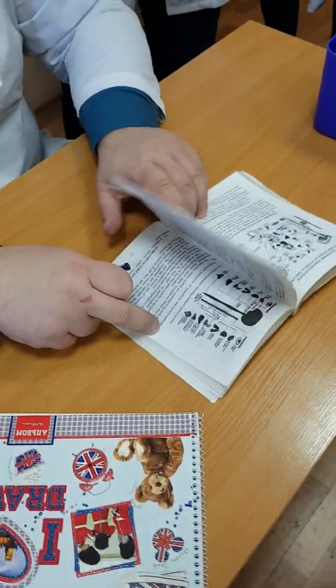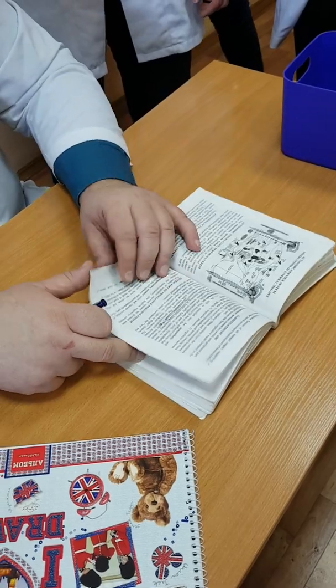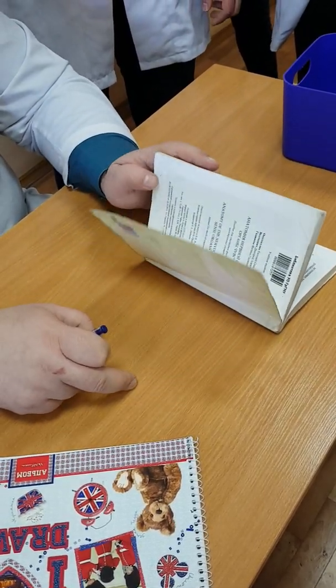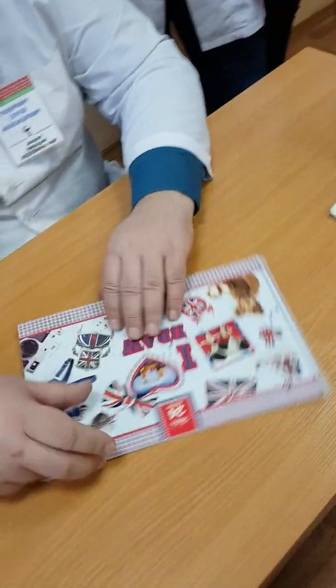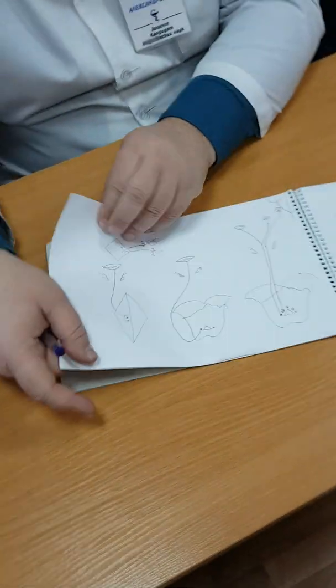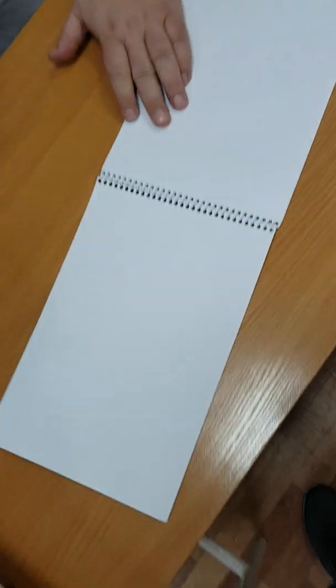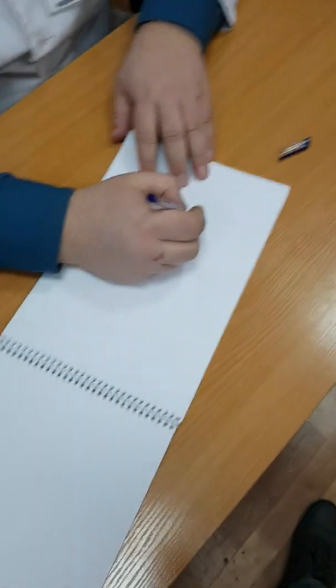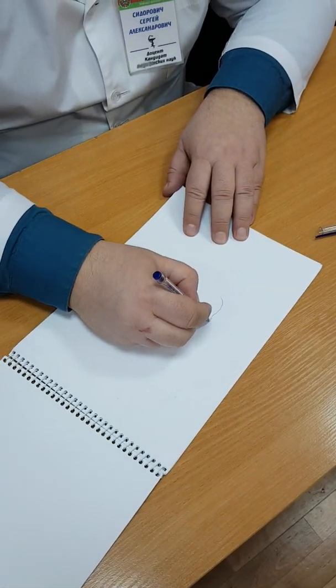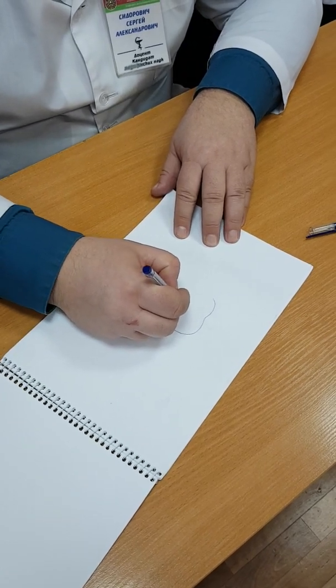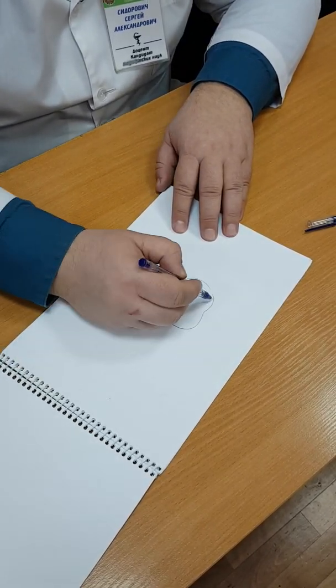From 124. And two diagrams, sympathetic and parasympathetic reflex arc. What is it?